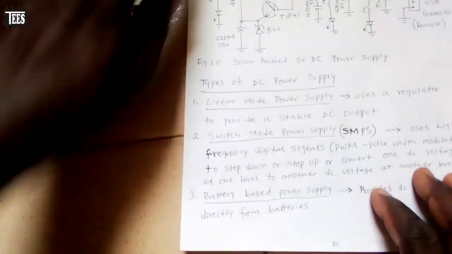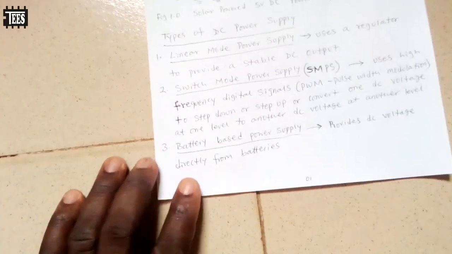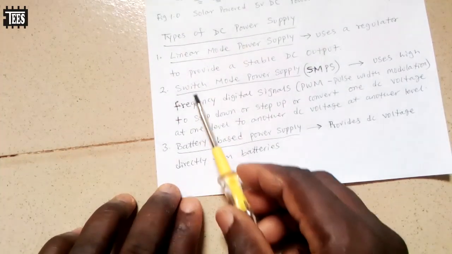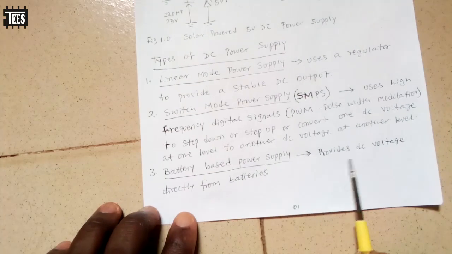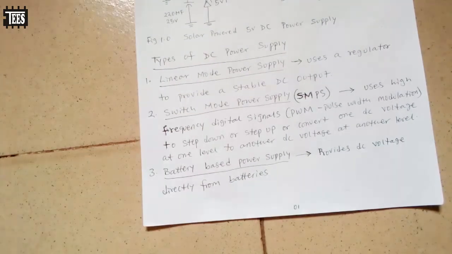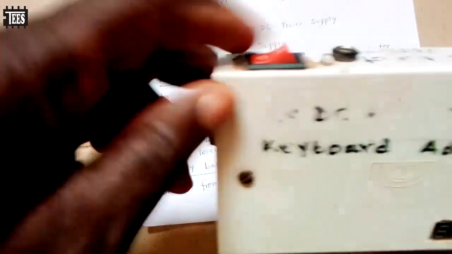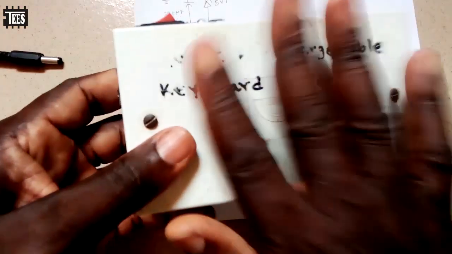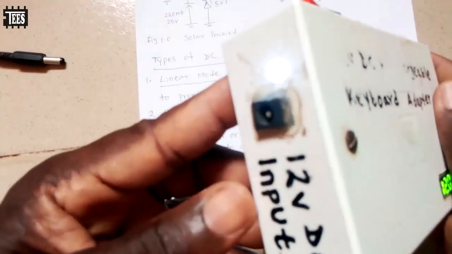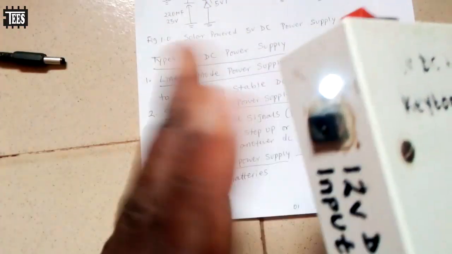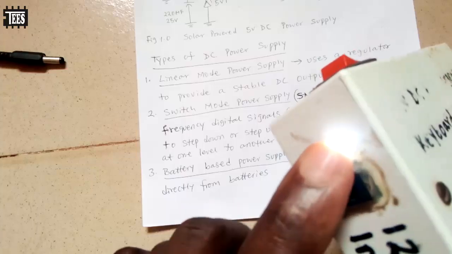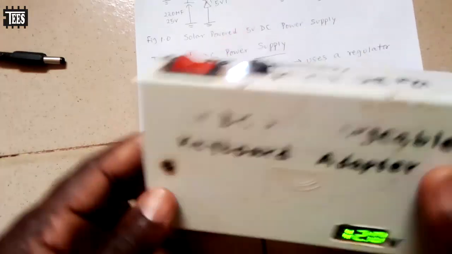Then we have another one, the battery based power supply. This provides a DC voltage direct from batteries. It's just like the example of what I have here. What I have here is just batteries. Nothing is converting, there's no converter, just batteries. I can connect this straight to, you can see my bulb here is powered directly from the batteries. I can connect this to a DC motor or anything.